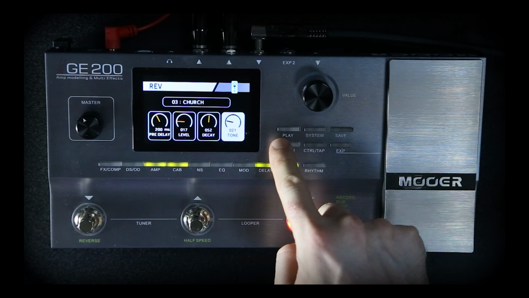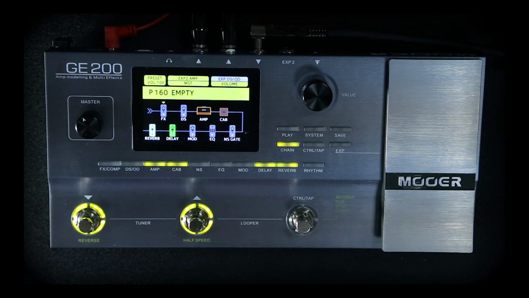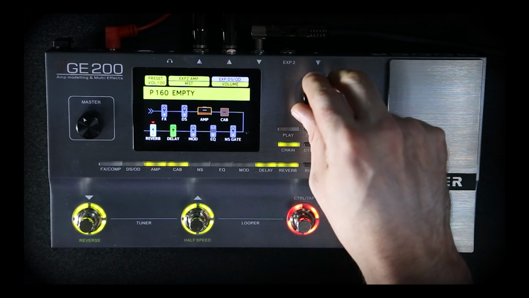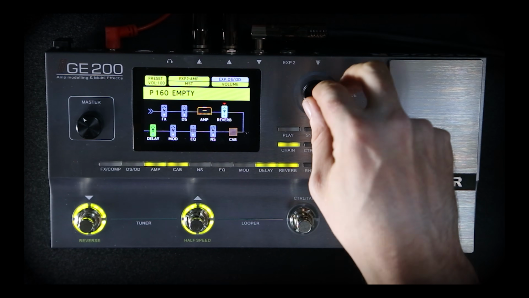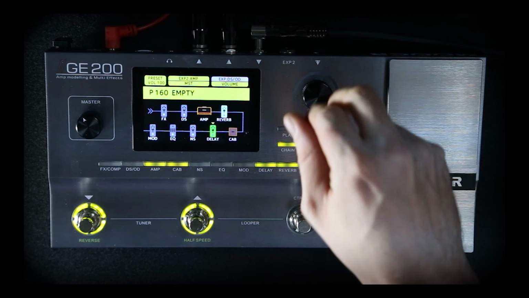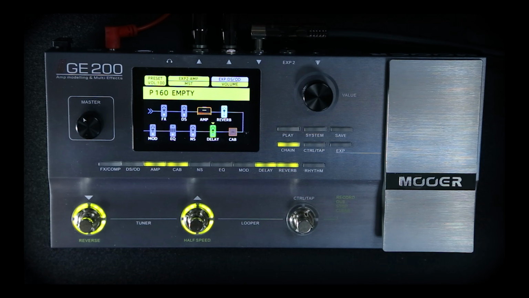Okay, I'm going to change the sound of that a little bit by moving the effects blocks. So I'm going to select the reverb and I'm going to put that before the cabinet. And then the delay I'm going to put after the cabinet. We'll just leave that there. Okay, that sounds pretty cool.